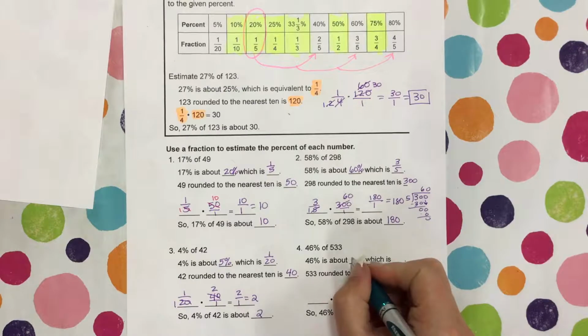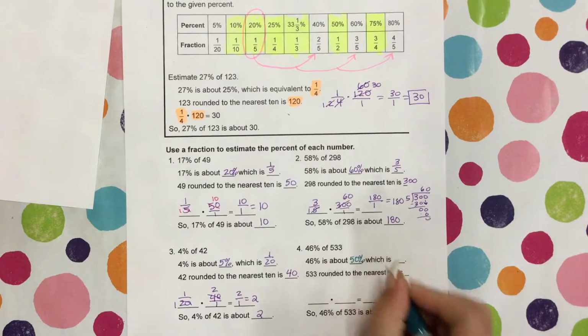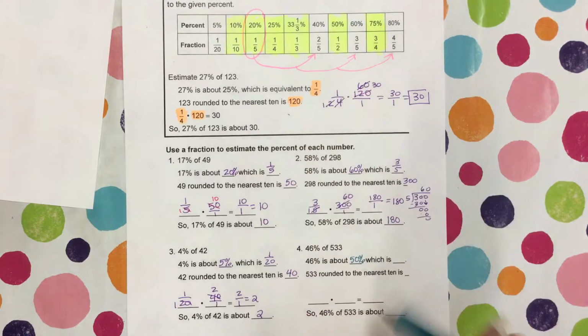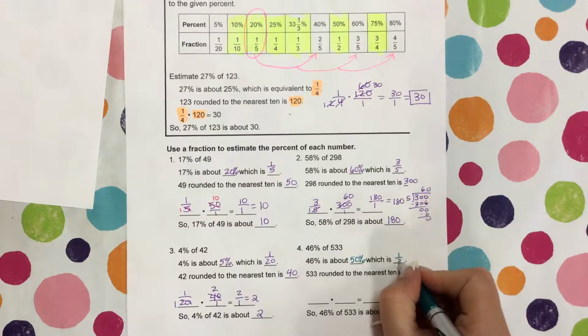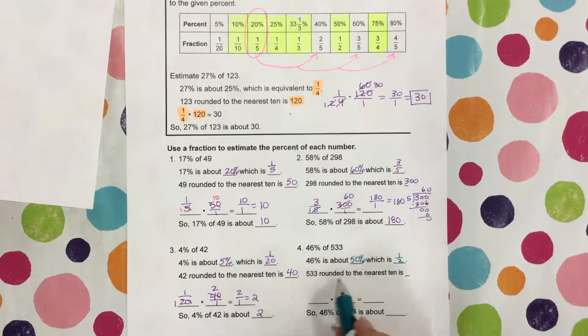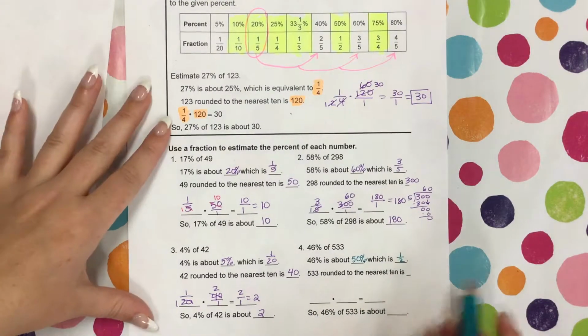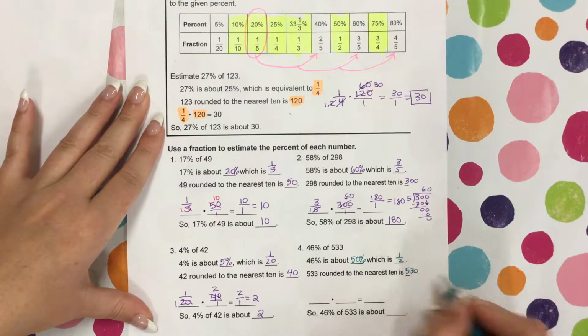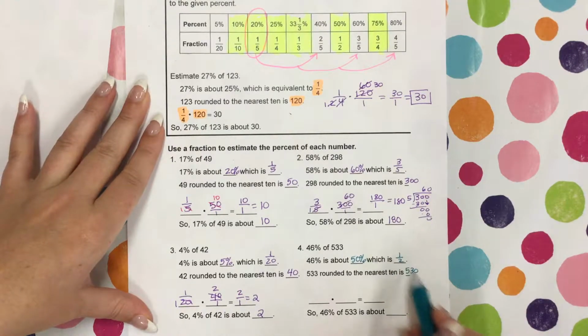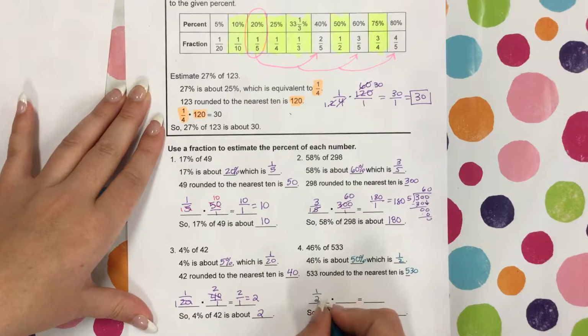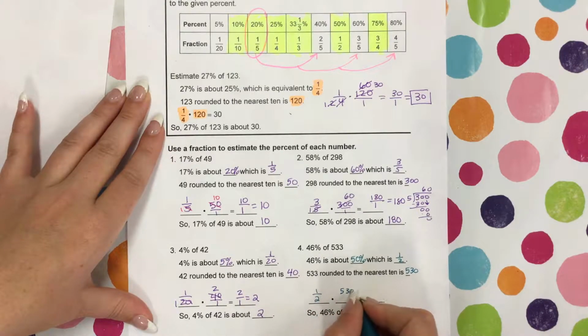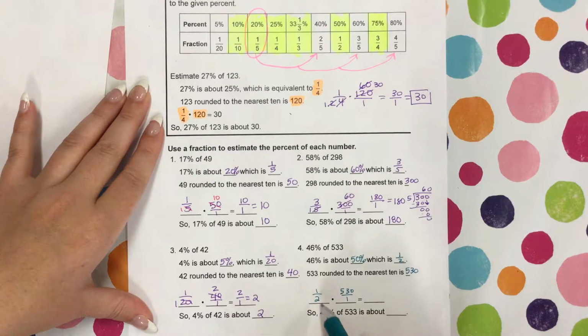46% is about the same thing as 50%, which if we look up here, 50% is the same thing as 1/2. 533 rounded to the nearest 10 would be 530. So we're just going to multiply these two. So we have 1/2 times 530. I'm going to make it over 1. We're multiplying fractions, so we look to cross cancel.